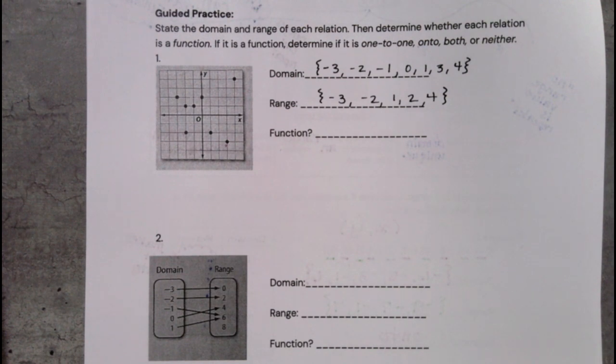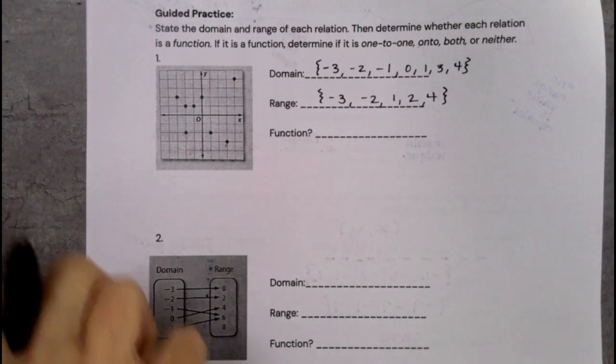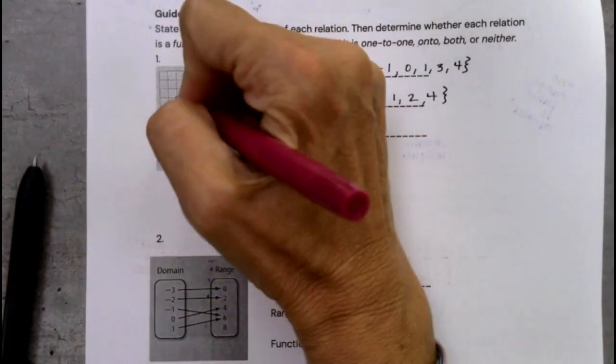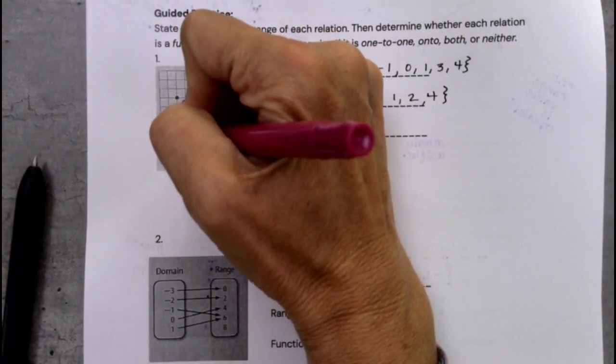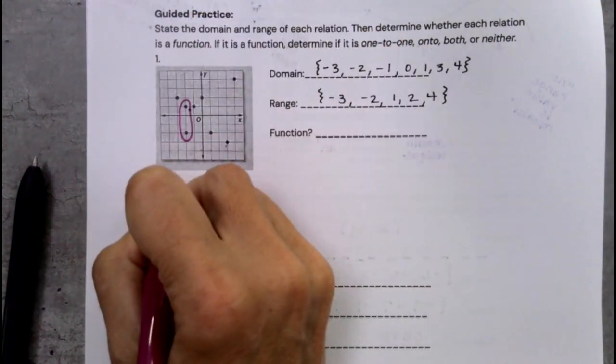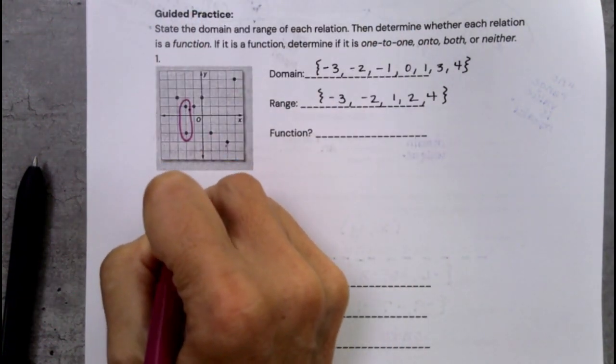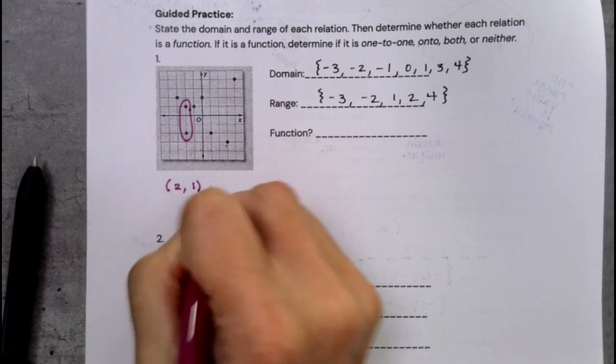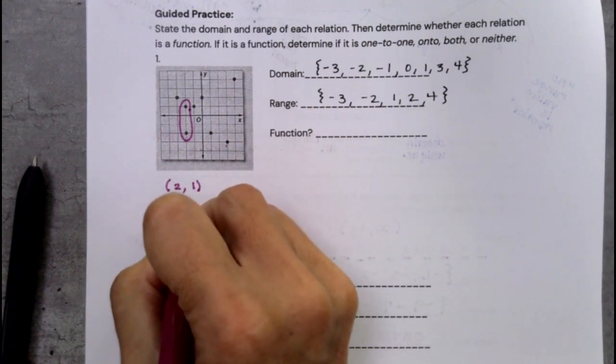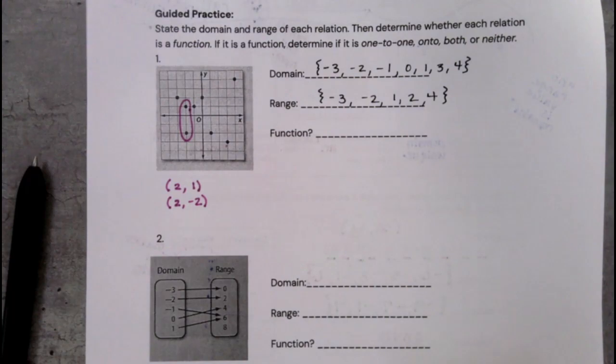Why not? Exactly. If we look right here, one of those is 2, 1, and one of those is 2, -2. So that is reused. The domain is used twice. So this is not a function.